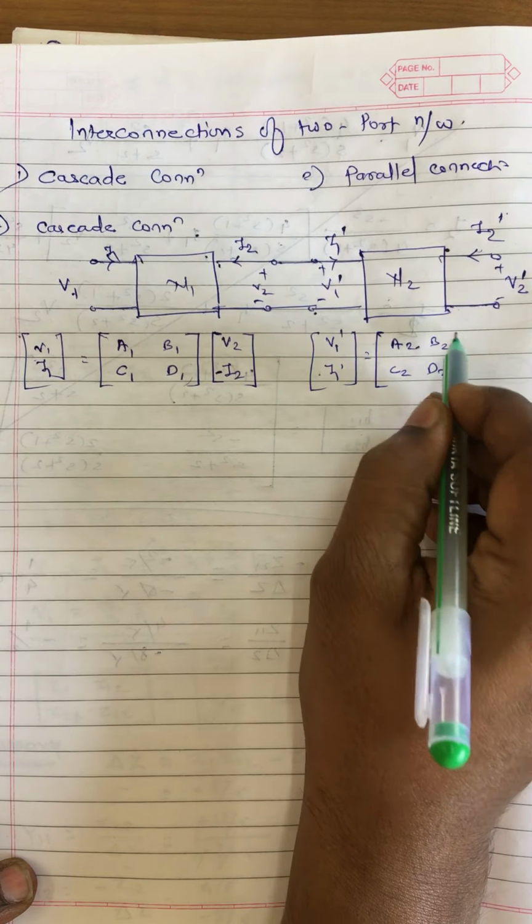Okay, so for this whole thing I will replace it with A, B, C, D. For two networks connected in cascade, V1 I1 is equal to ABCD of V2 dash, minus I2 dash. And ABCD is nothing but the multiplication of both parameters. So one way is, if you have two networks, find ABCD for this, find ABCD for that, and then multiply, and you will get ABCD for the combined network. Or else, if the two networks are identical, then find the ABCD parameter for one network and multiply it with itself to get the final network. Okay, this is for a cascade connection.